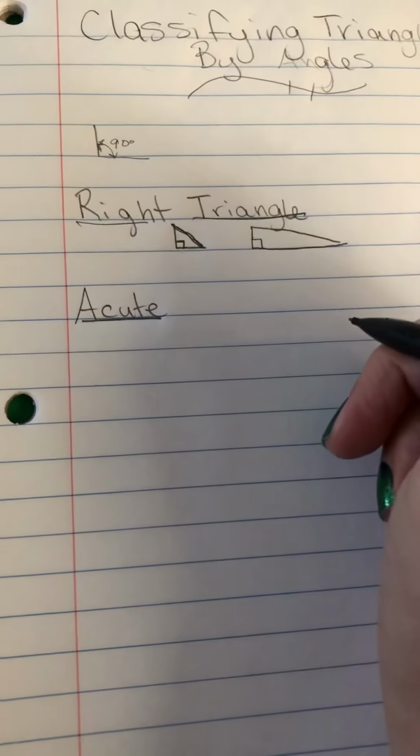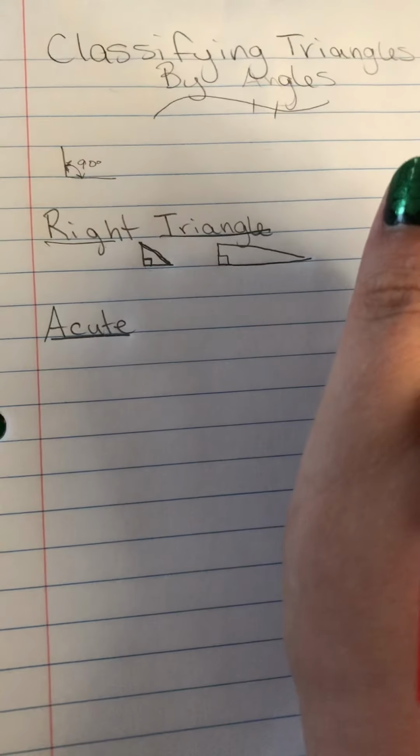Okay. The next kind of triangle we have is an acute triangle. I like to think of this as, what do we think are cute? Cute things are small things. Prime example, Chewy. Chewy Chews.